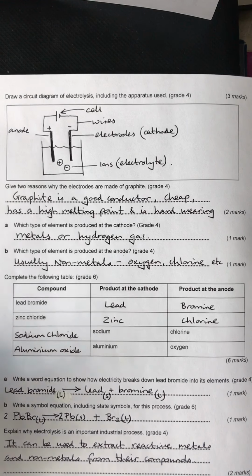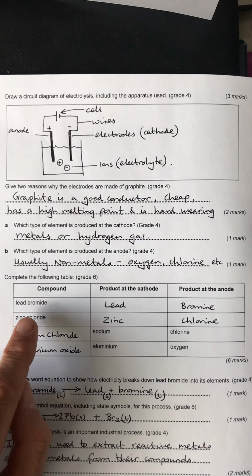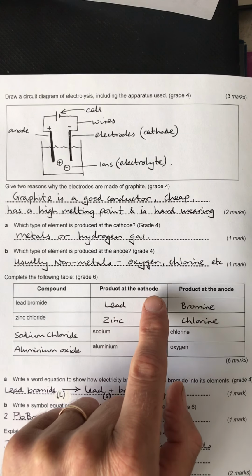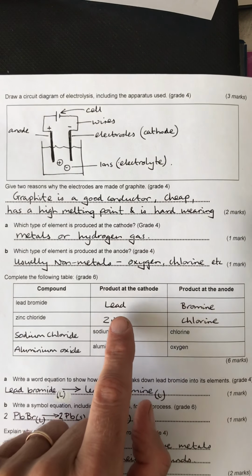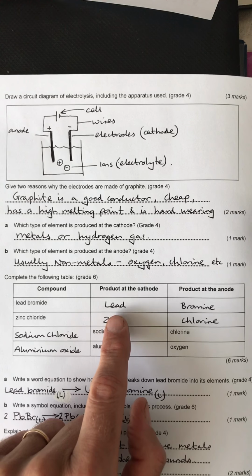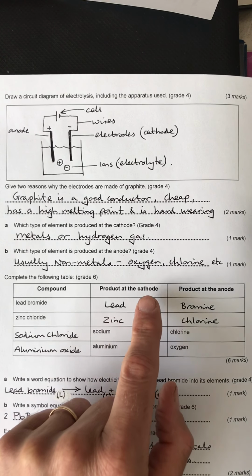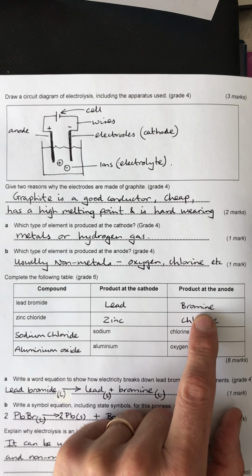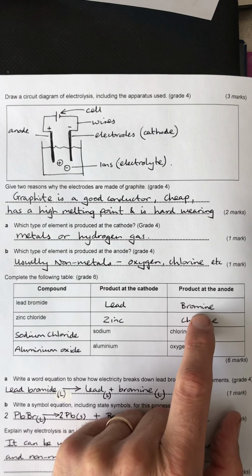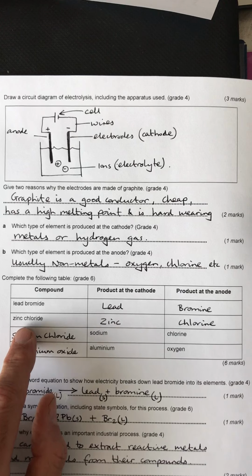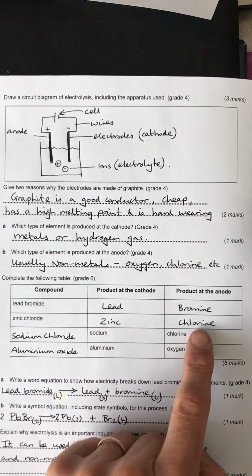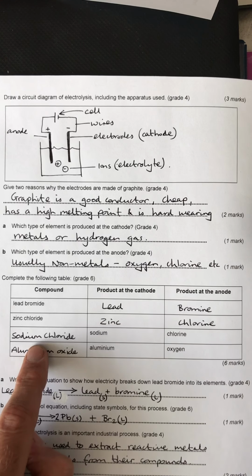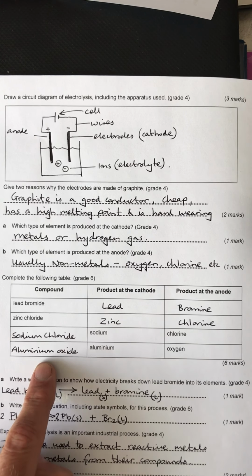6. Complete the table. Lead bromide will be separated into lead at the cathode. The cathode is negatively charged, the lead is positively charged, so it's attracted to the opposite charge. Same for bromine, negatively charged, attracted to the positive electrode. Zinc chloride splits into zinc and chlorine. Sodium and chlorine must have come from sodium chloride, and aluminium and oxygen must have come from aluminium oxide.